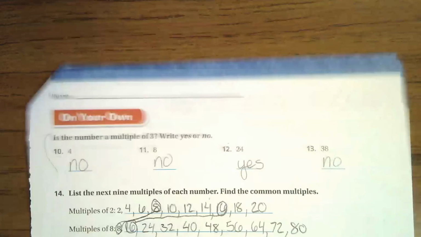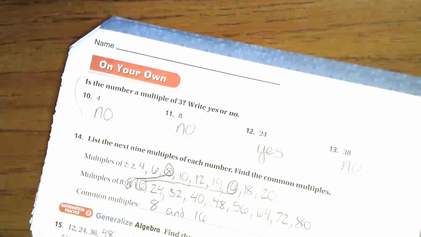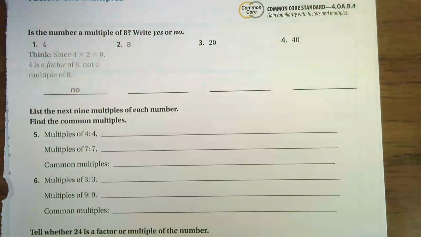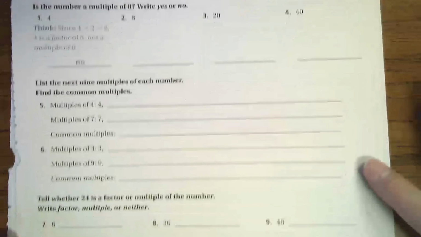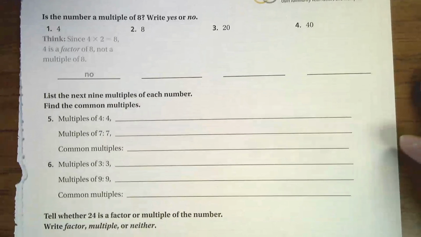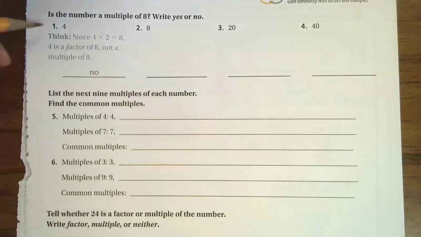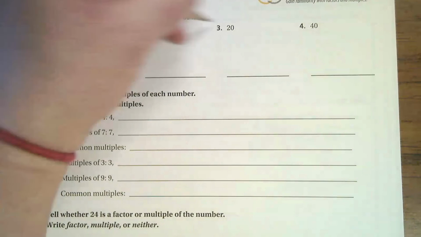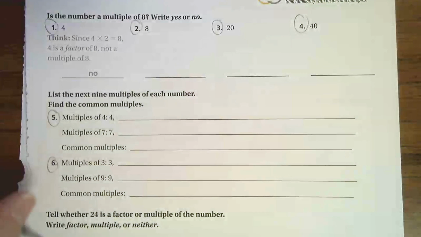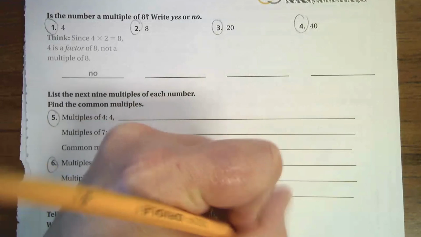All right, I want you to turn the page. I'm going to turn my page. This is your practice page. On this page, you are going to answer these questions. Now, those of you who've watched the video, you are going to do 1, 2, 3, 4, 5, 6, 7, 8, and 9.